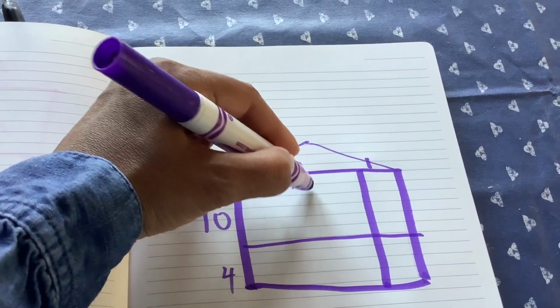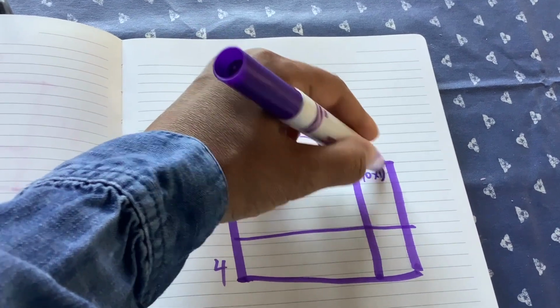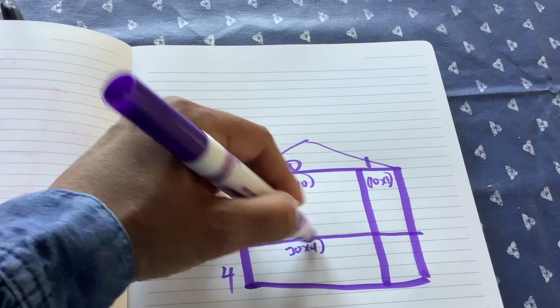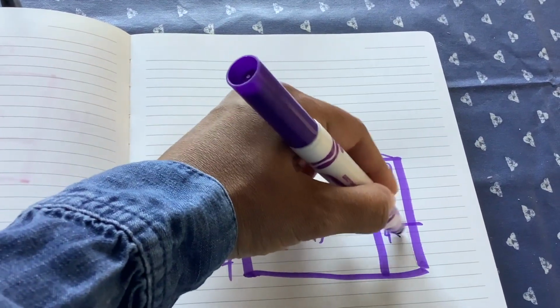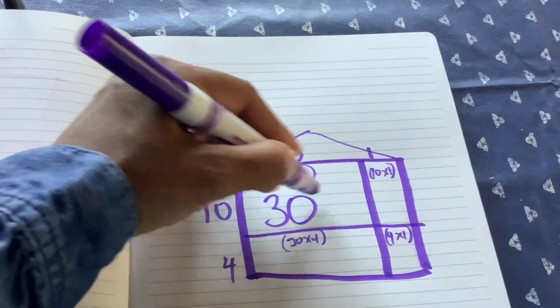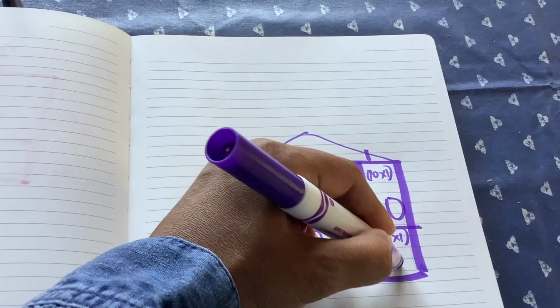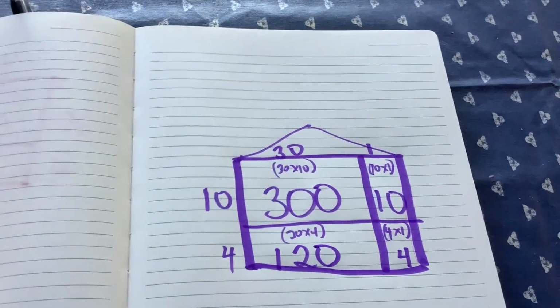So 30 times 10, well, that's going to give me the largest of my partial products. That's kind of like having the gigantic room. Then you have 10 times 1. 30 times 4 is going to be a smaller but still kind of large room. And then, of course, the room for the baby, the nursery: 4 times 1. So there's 300 again, the largest square footage, if you will. And then we have our 10, we have our 4, and then we have our 120.